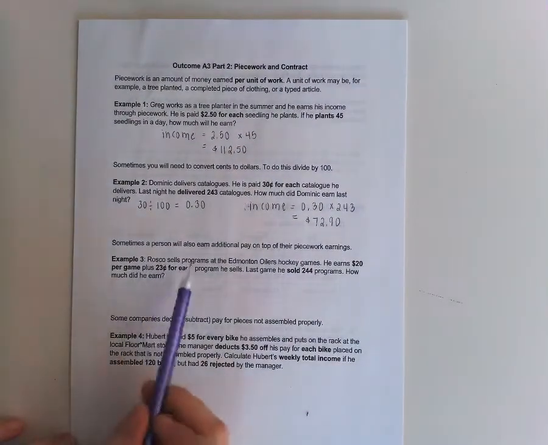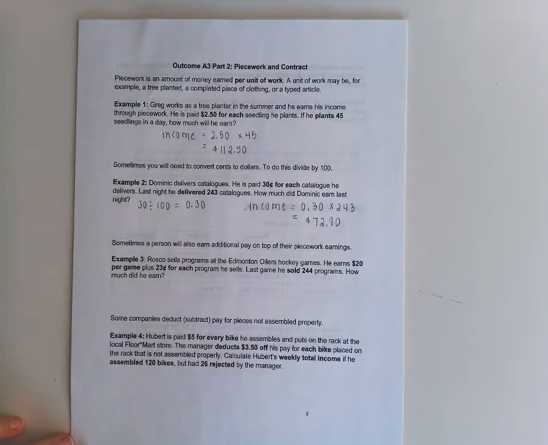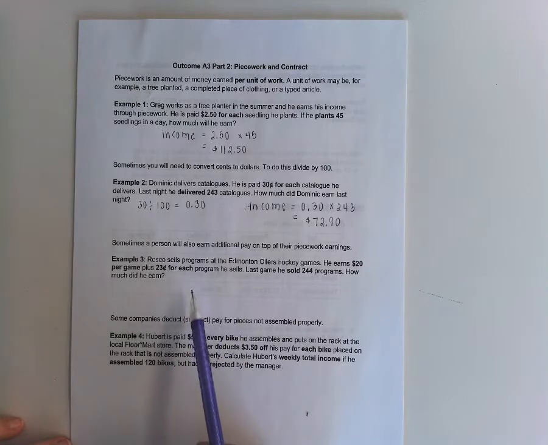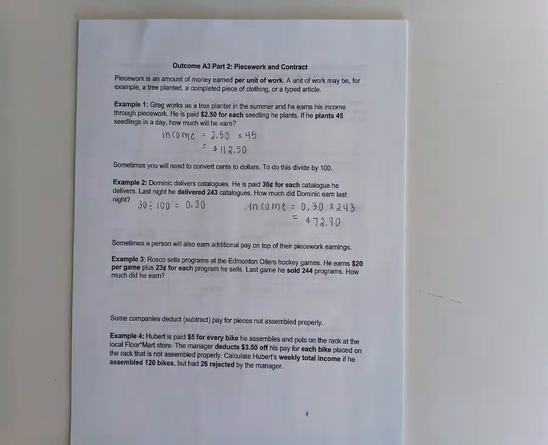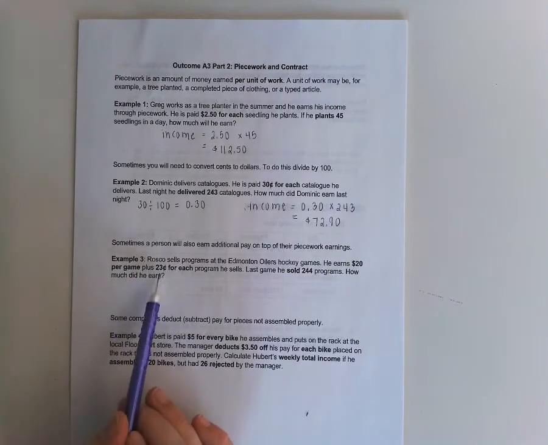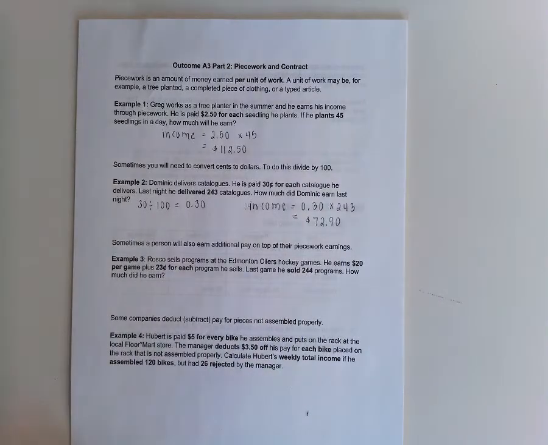Now, sometimes, just like in the commission lesson that we did, you'll have an additional earning on top of the piecework earning. For example, Roscoe sells programs at the Edmonton Oilers hockey games and earns $20 per game plus 23 cents for each program that he sells. In this last game, he sold 244 programs. How much did he earn? The first thing I would do is calculate his piecework income: 23 cents for each program, and he sold 244.